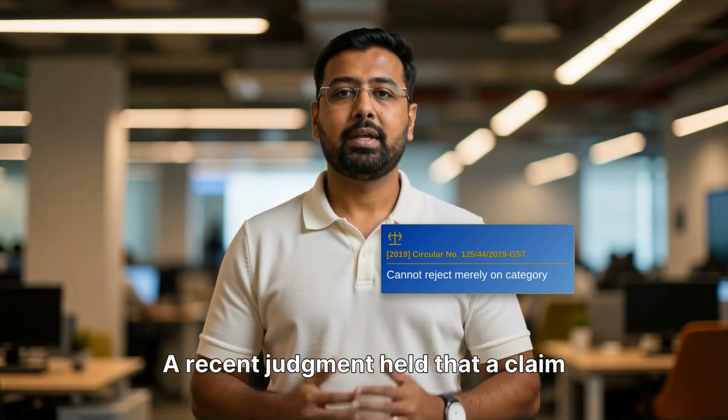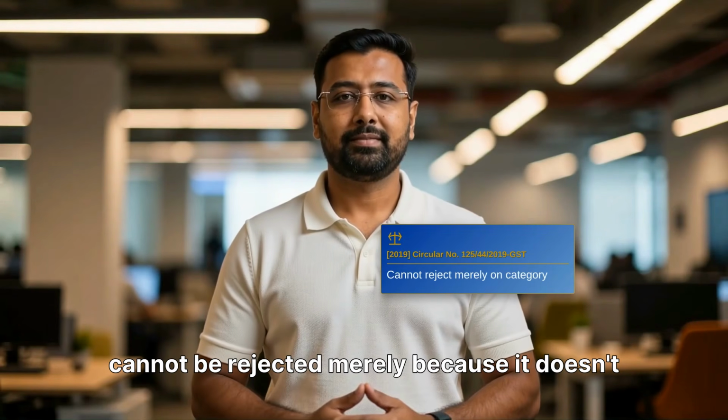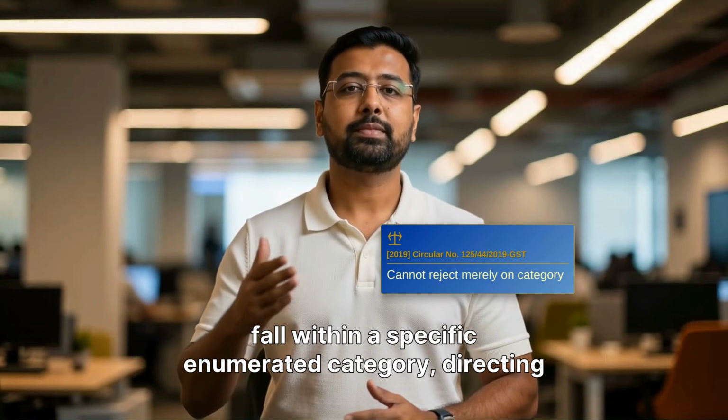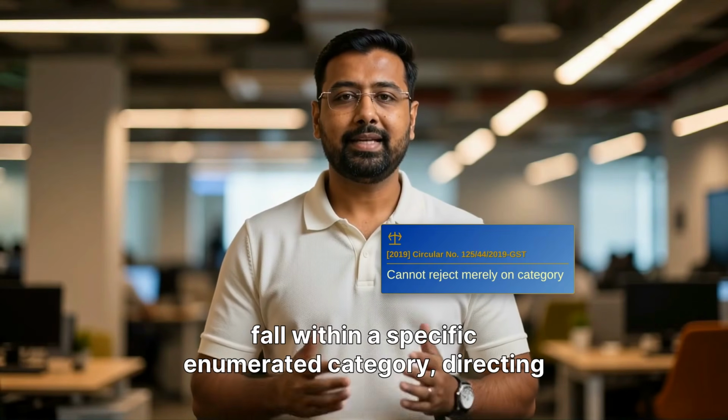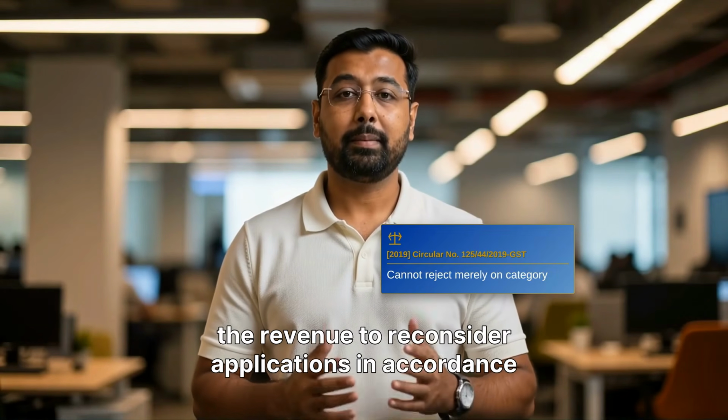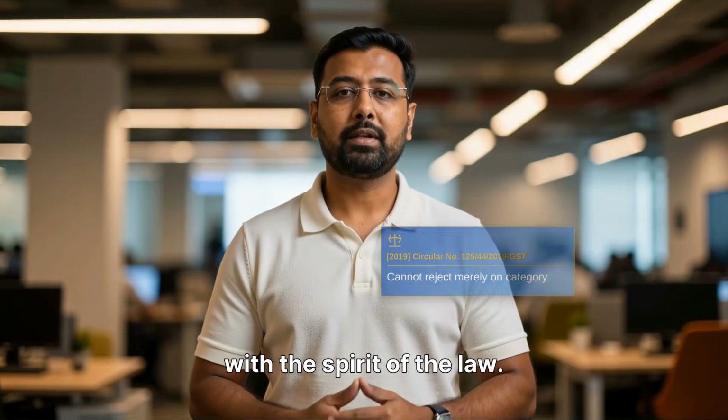A recent judgment held that a claim cannot be rejected merely because it doesn't fall within a specific enumerated category, directing the revenue to reconsider applications in accordance with the spirit of the law.